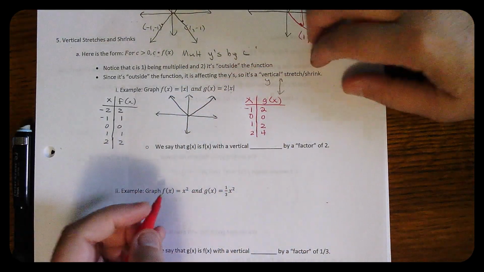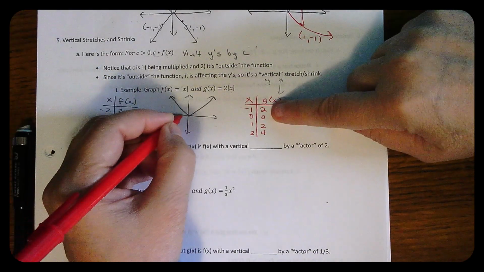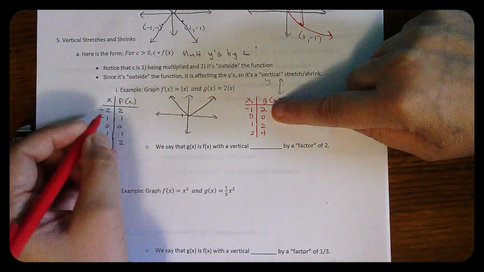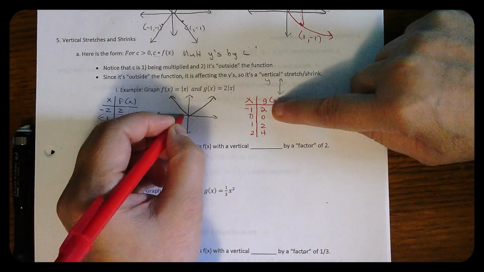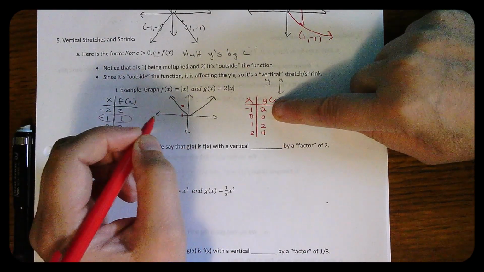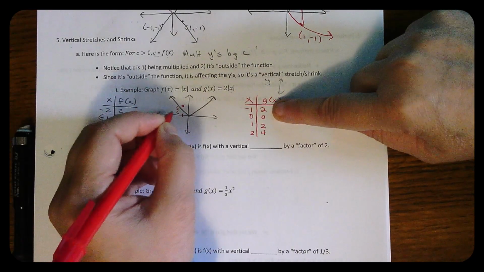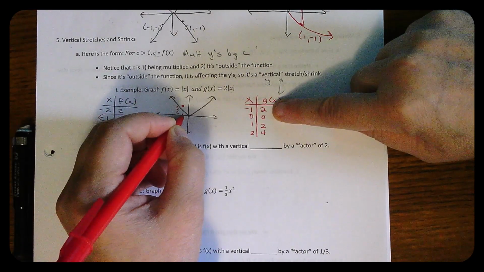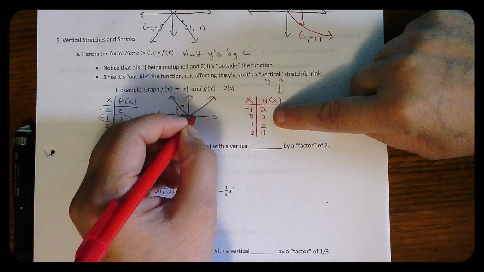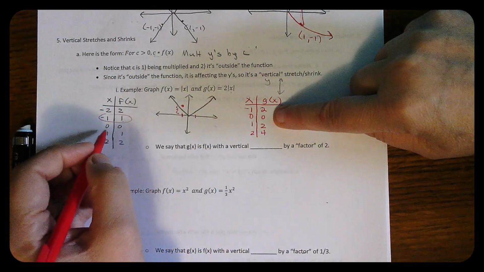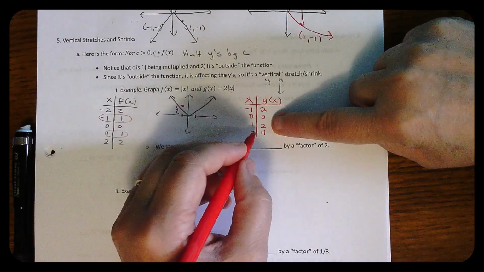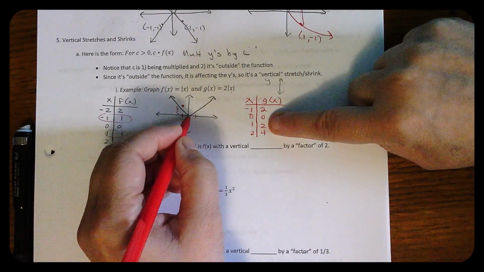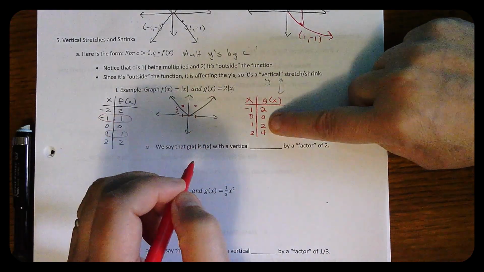Okay, what's going to happen is we're going to have over the same -1, but instead of going up 1, we're going to go up 2 because the y coordinate got stretched by a factor of 2. Watch again. If I go to the right one, normally right 1, up 1, but this 2 outside, I multiplied the y by 2, so I'm going to go right 1, up 2.